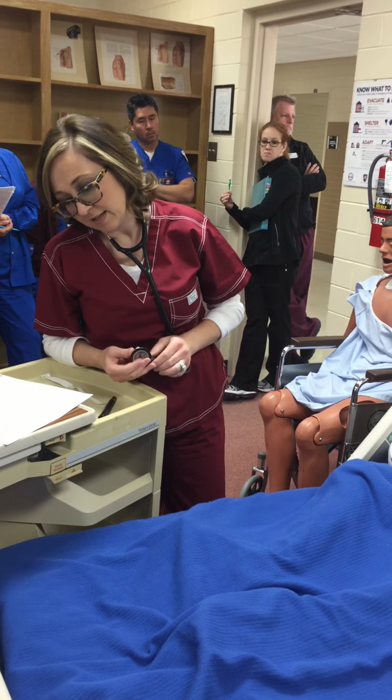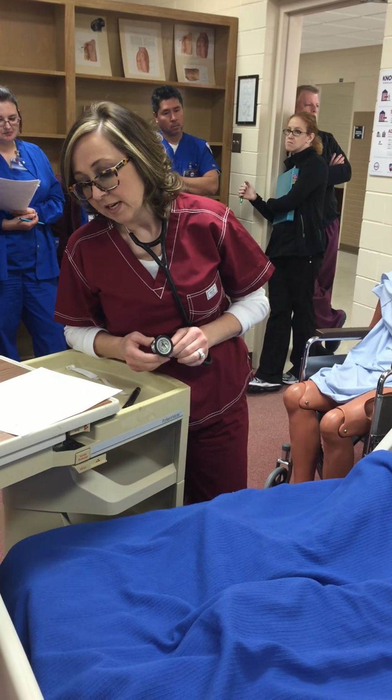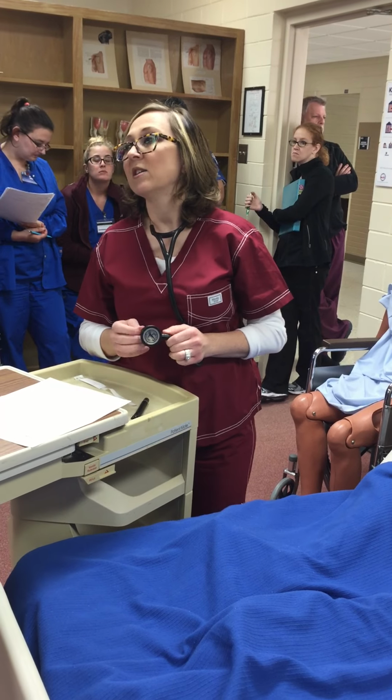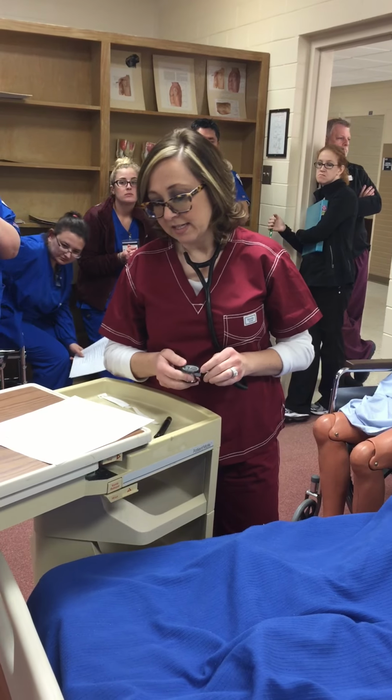Make sure you look at another definition block: ecchymosis, erythema, jaundice, petechia, and decubitus. You need to know those definitions as well. Okay. And then it says verbalized signs of physical abuse.